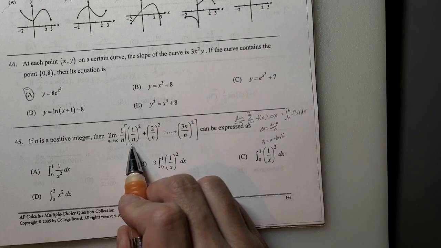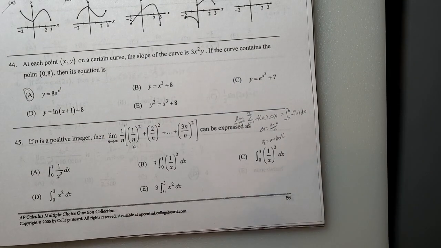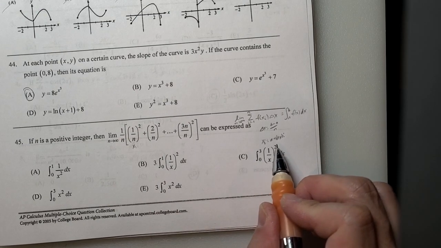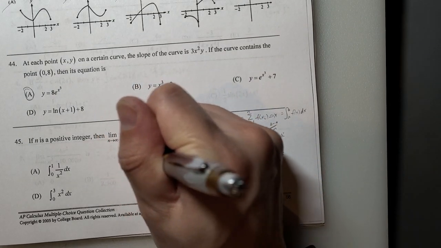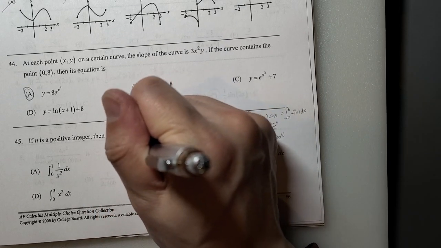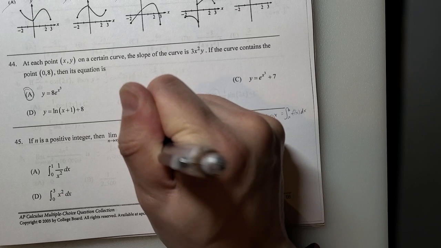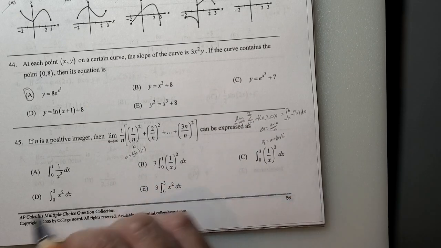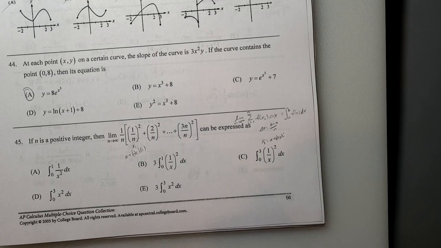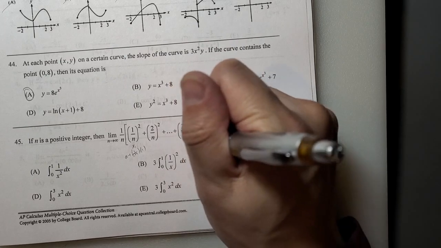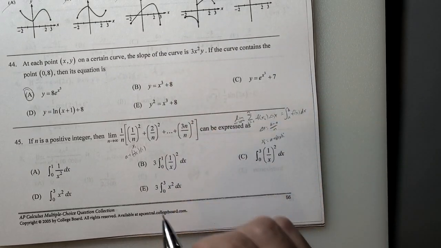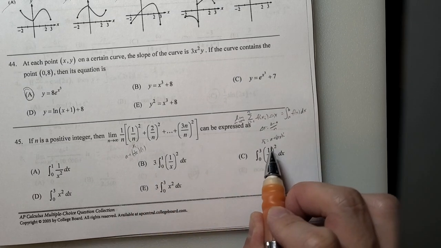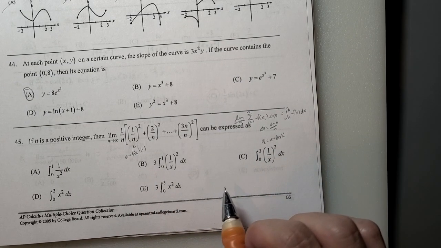So if this is x sub 1, it would be a plus delta x, which is 1 over n, times i, which is 1. So a is 0, if that's the case. So the lower limit of integration is 0. That's for all of them, so that doesn't help us. How about the last point over there? It would be 3n over n, which is equal to 0 plus 1 over n times n.